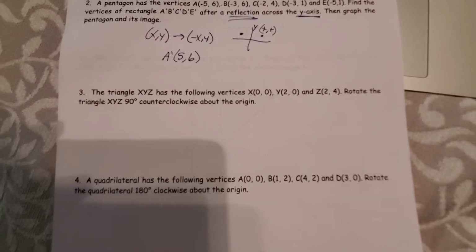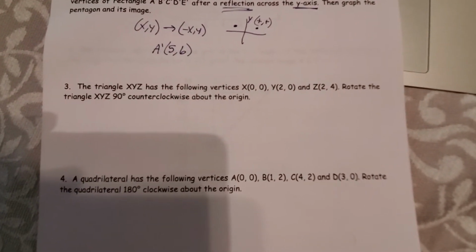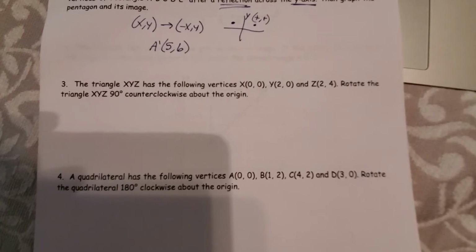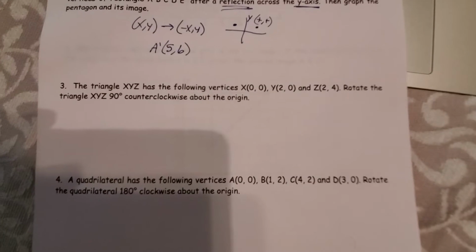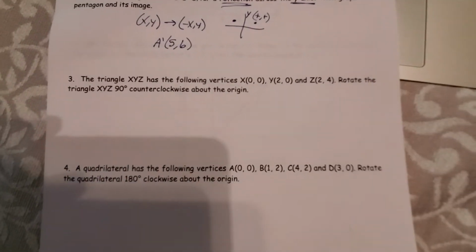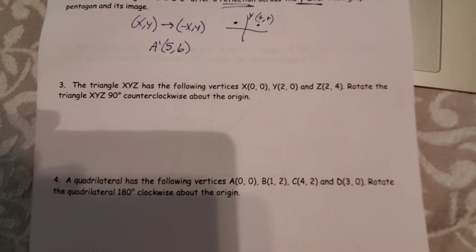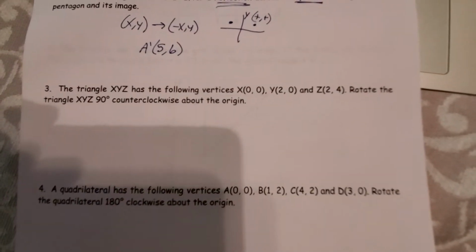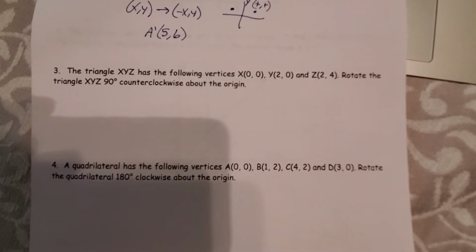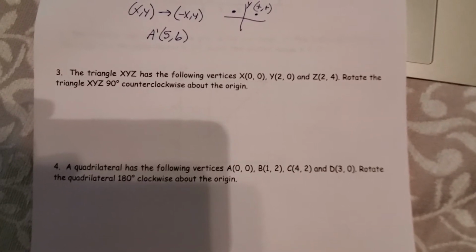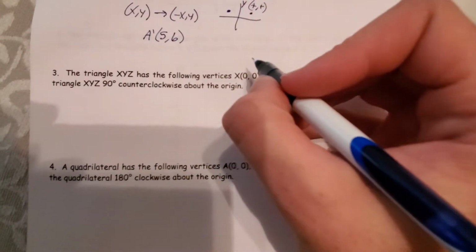3 is a rotation. It's a rotation 90 degrees counterclockwise. Okay, the rotations are the ones we spent a lot of time on, because you can either memorize the little rules on the chart, or you can just memorize what has to happen and think it through logically. So if we rotate 90 degrees counterclockwise around the origin, this one right here, they try to trick you.